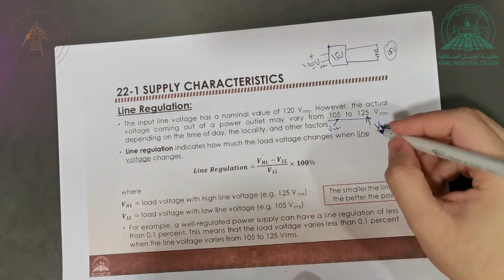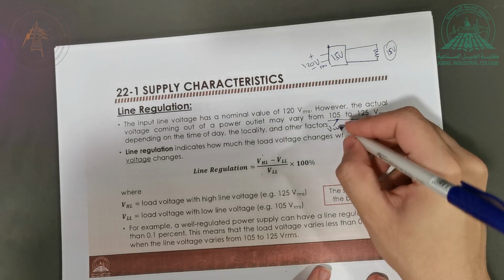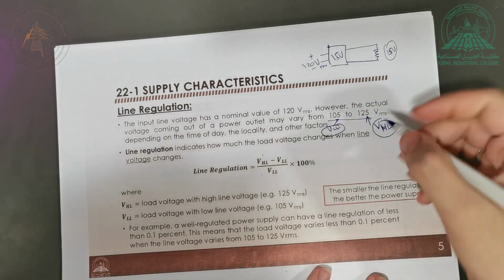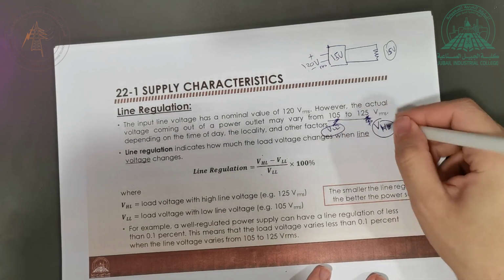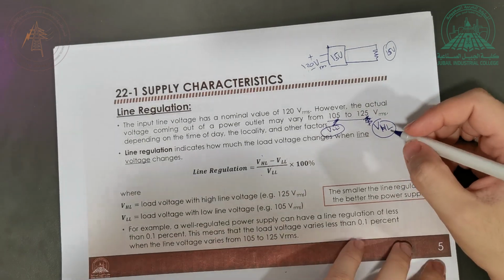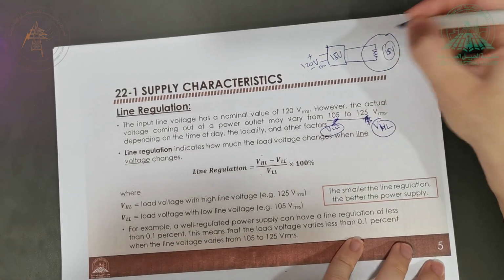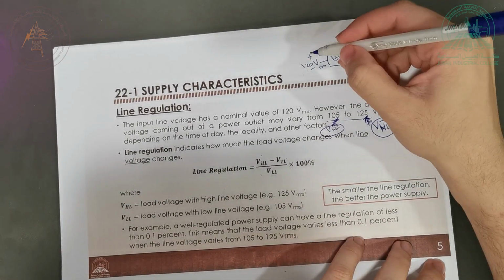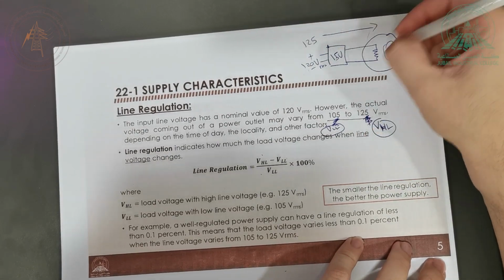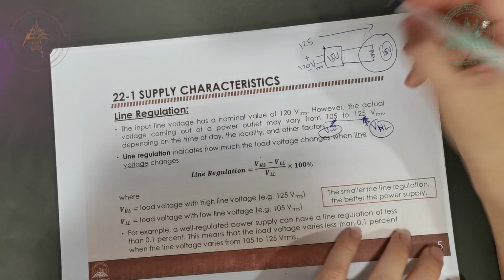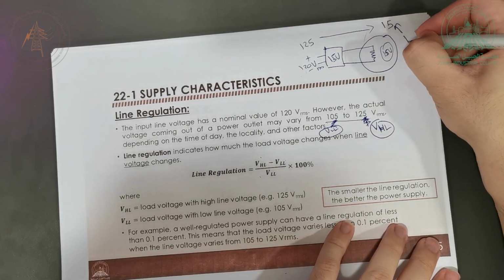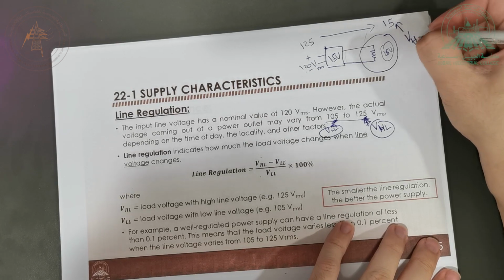Oh, be careful. No, sorry. This is actually not VHL. This is a very common mistake. Be careful. Look, VHL and VLL are the voltages that I'm going to measure here. So when this is equal to 125, what do I get here? For example, I can get 15. This 15 is VHL. So be very careful.